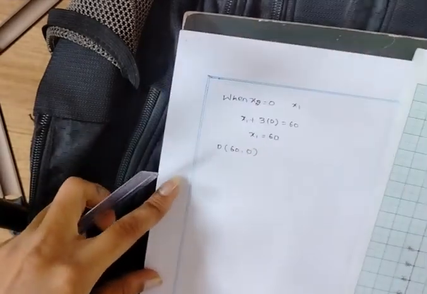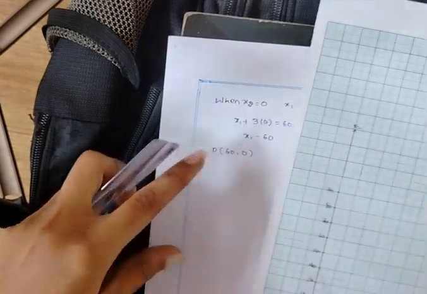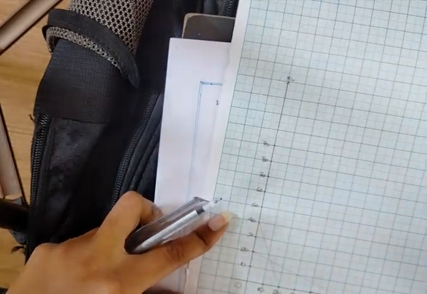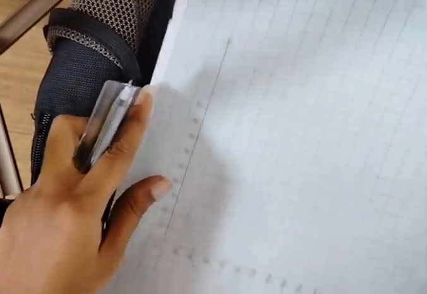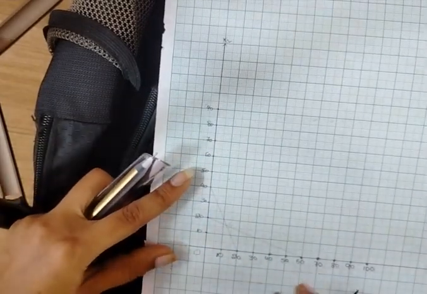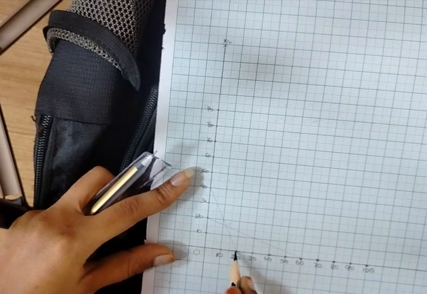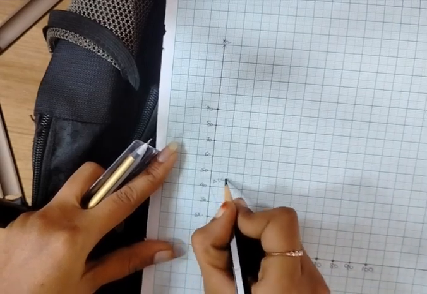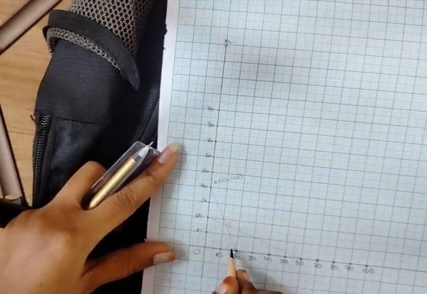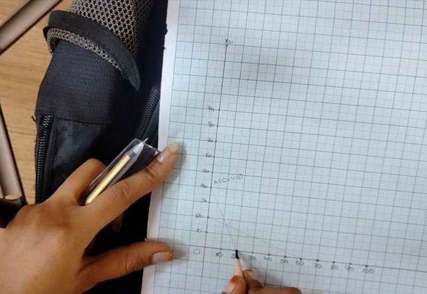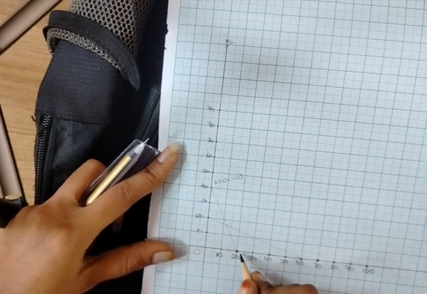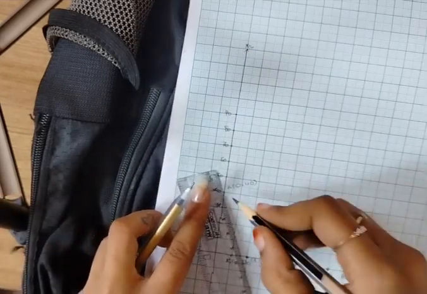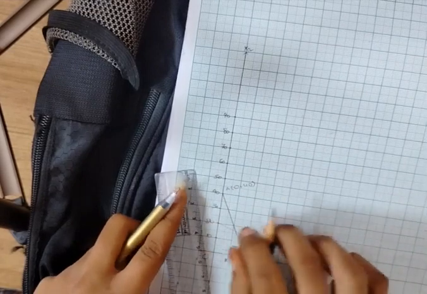We got 4 points, A, B, C, D. This is the graph, this one x1 axis and this one x2 axis. So A point is 0, 40. 0 is the x1 axis and 40 is the x2 axis. And B point is 20, 0. 20 is the x1 axis and 0 is the x2 axis. We join these 2 points. This line represents the first equation.